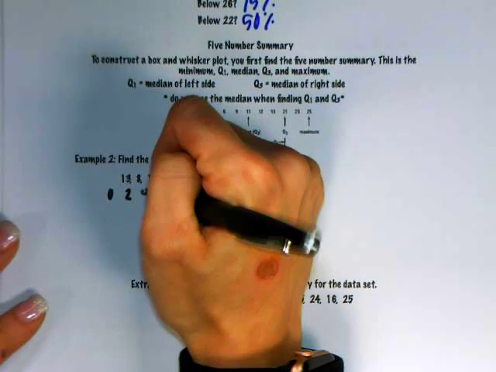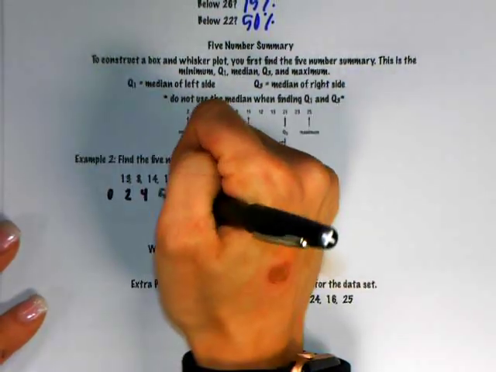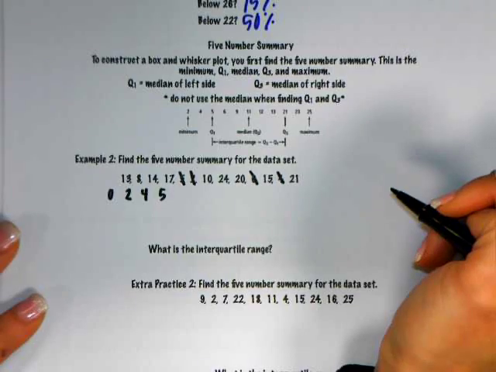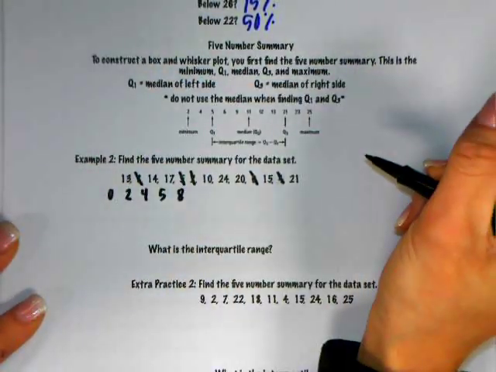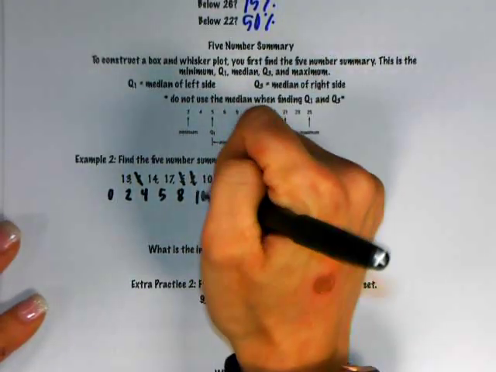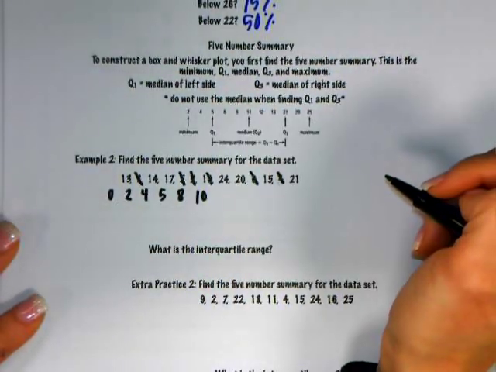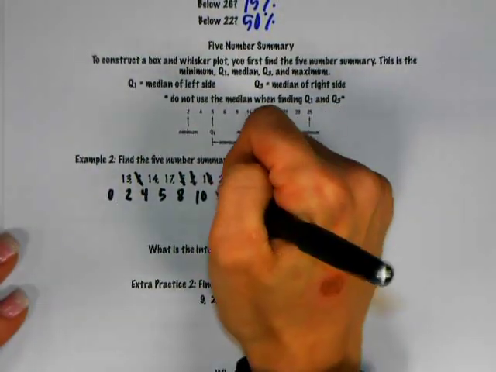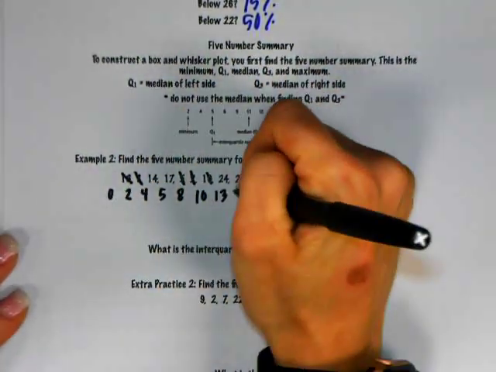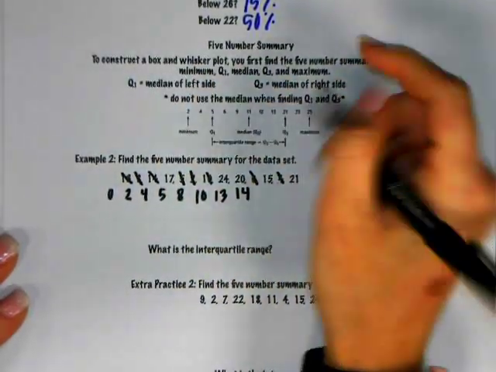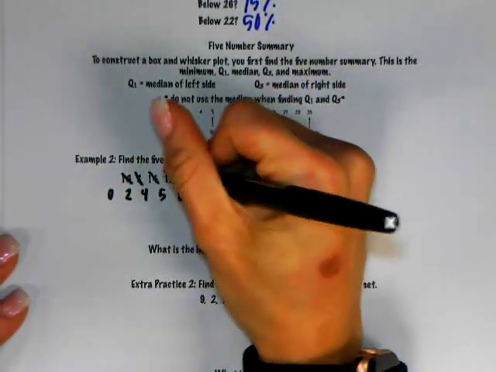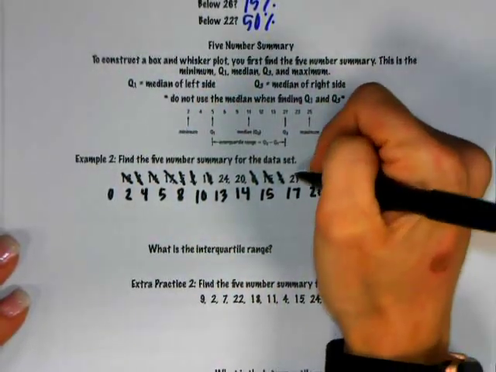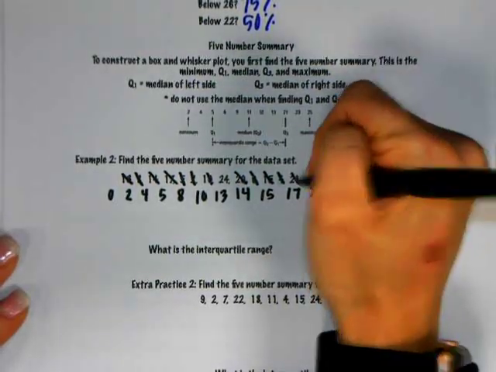Then 4, 5, 8, 10, 13, 14, 15, 17, 20, 21, 24. Okay.